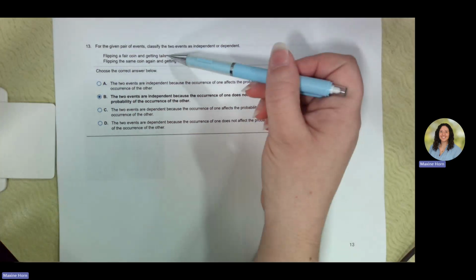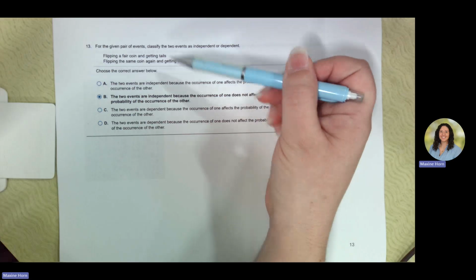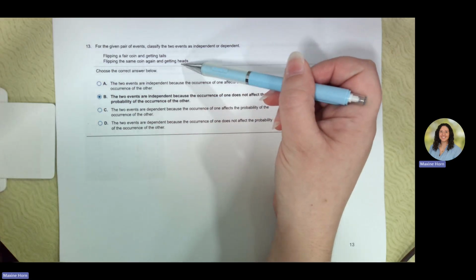Now, if you flip a coin a million times, you're going to get really close to 50-50 of getting heads and getting tails. But if you just flip a coin 2 or 3 times, you might get tails every single time. The coin doesn't know what it's quote unquote supposed to be doing. It has no memory. So flipping the coin has no bearing on what happens the next time you flip the coin.